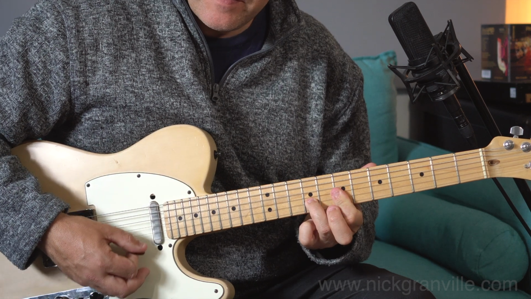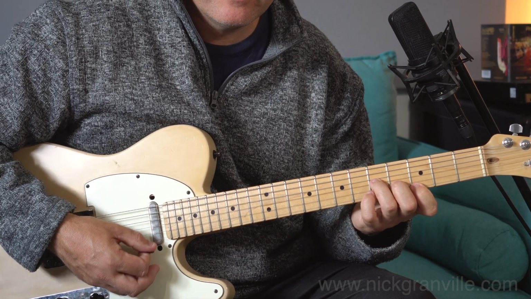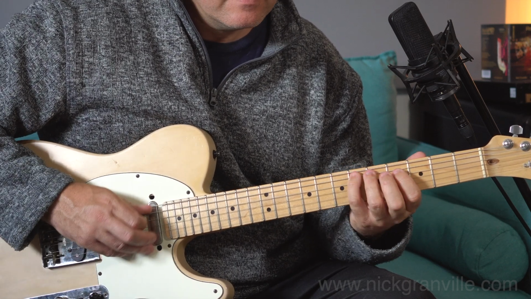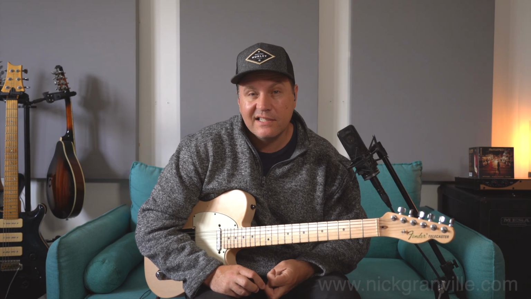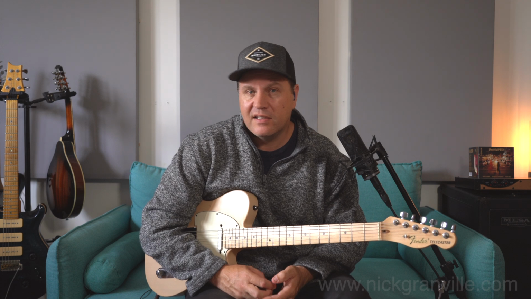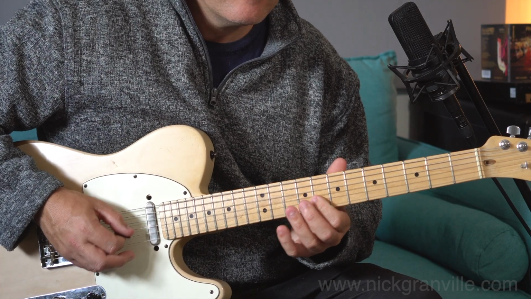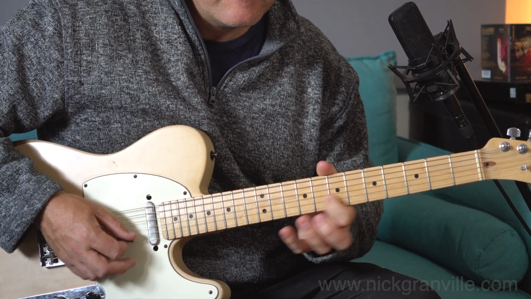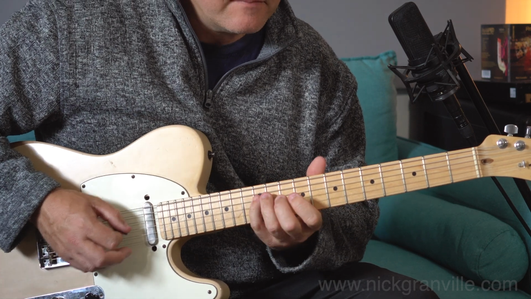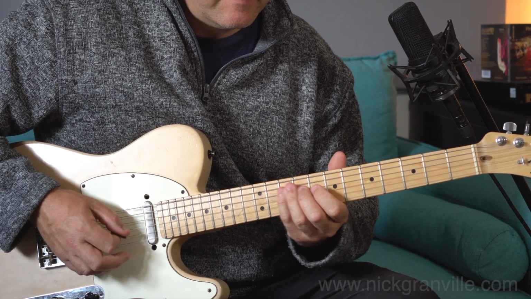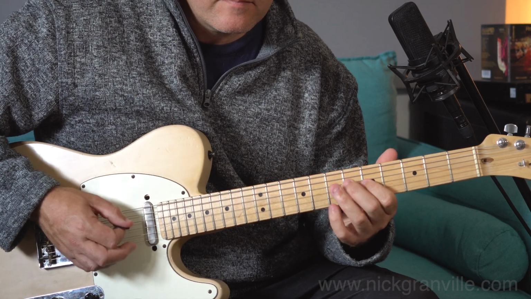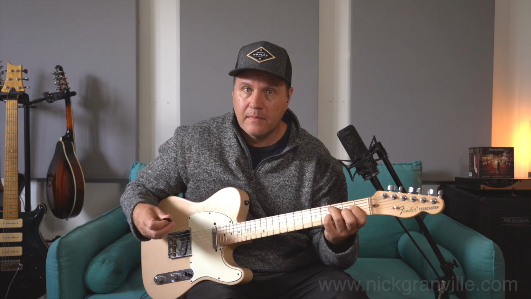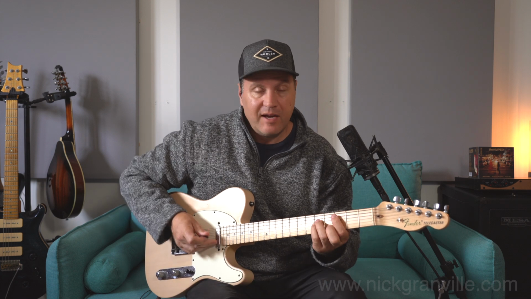Could be a G triad. So we could go all kinds of ways, right? Now the thing with this stuff is I'm using these as examples of chords, but hey, all of this stuff is soloing too, right? All I'm doing there is really just trying to find my triads.